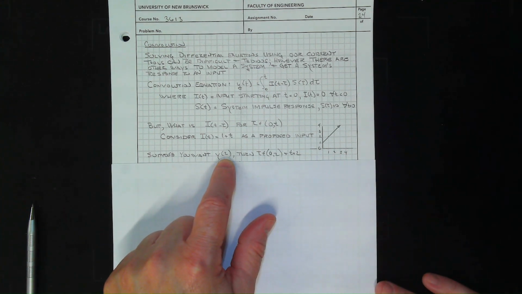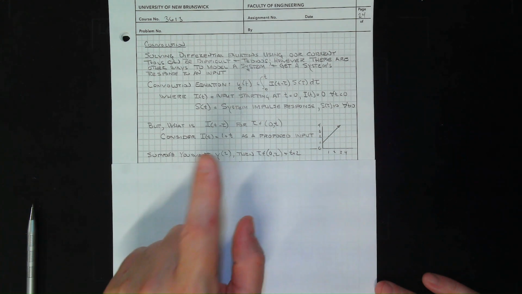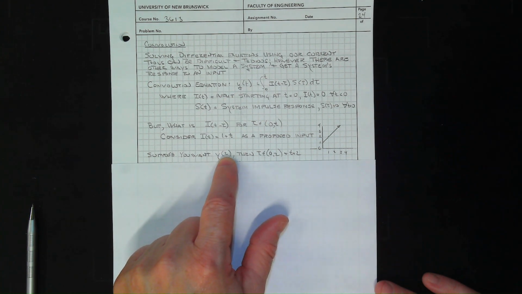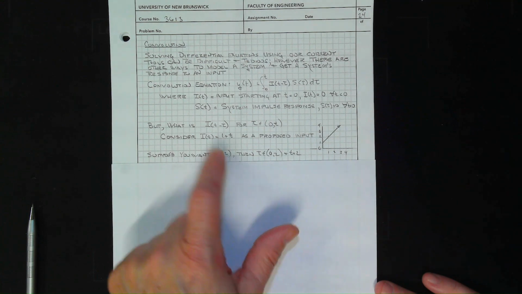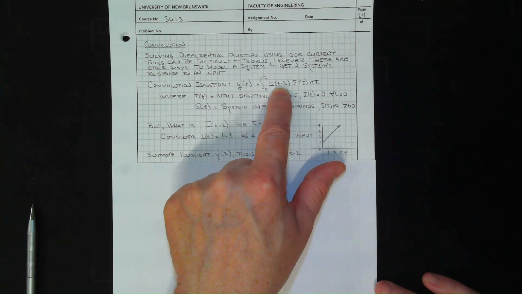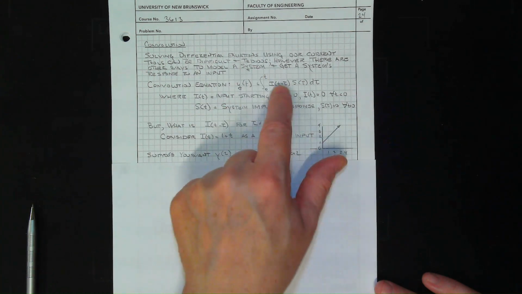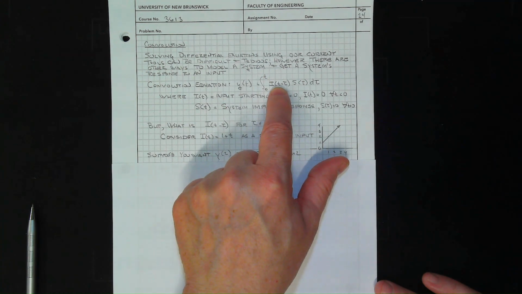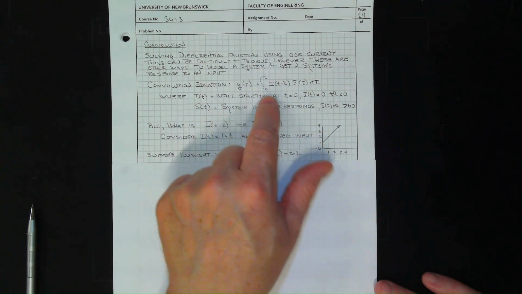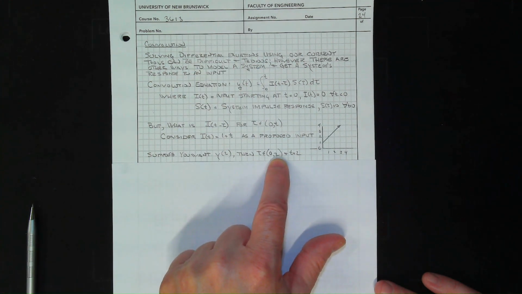Suppose you wanted to know what is the response at y at time equals 2. So that says t equals 2 here. You'd be integrating from 0 to 2. So I would need to form I of 2 minus tau, where here in the integral, tau would go from 0 to 2. So tau goes from 0 to 2, t equals 2. That's what we just said.